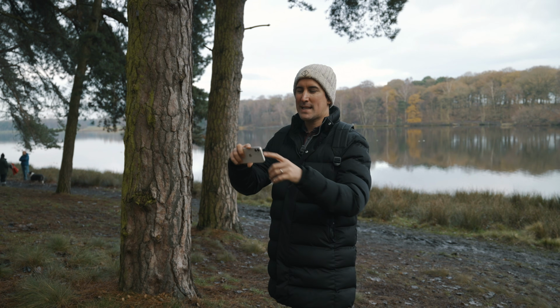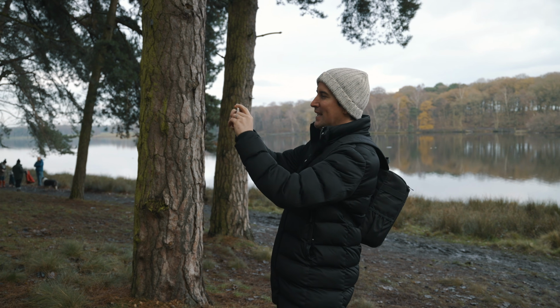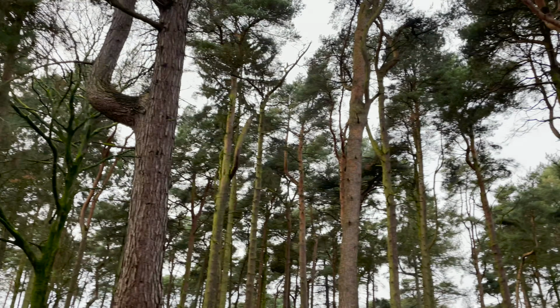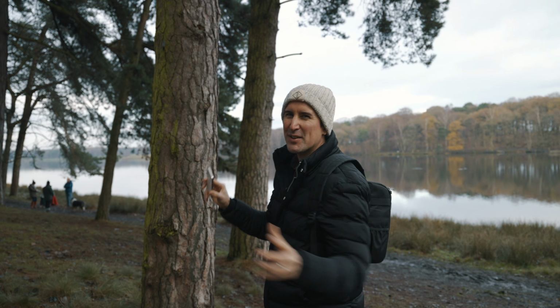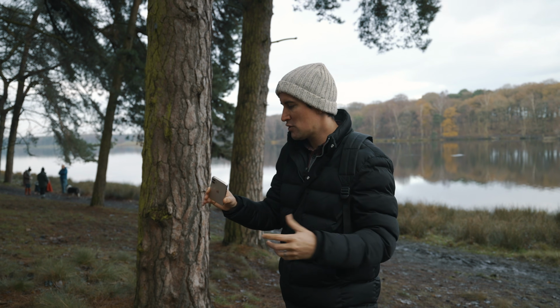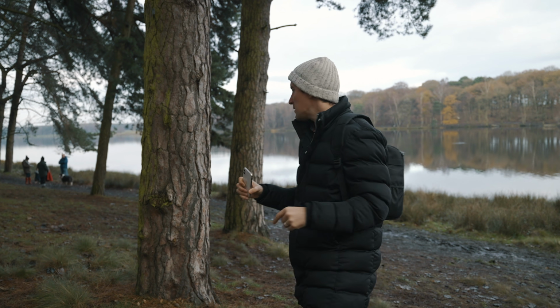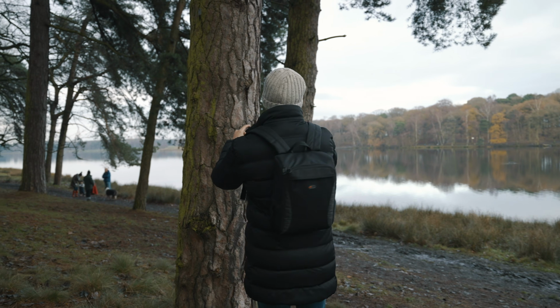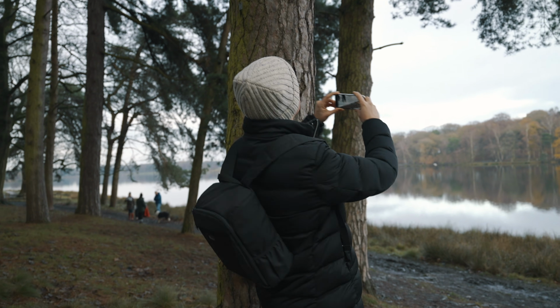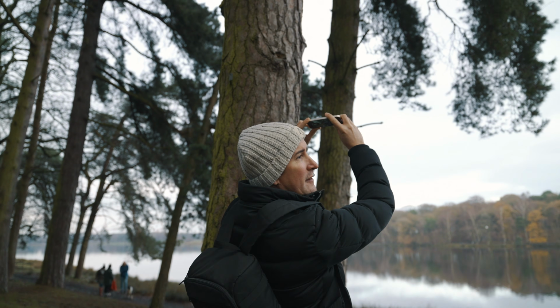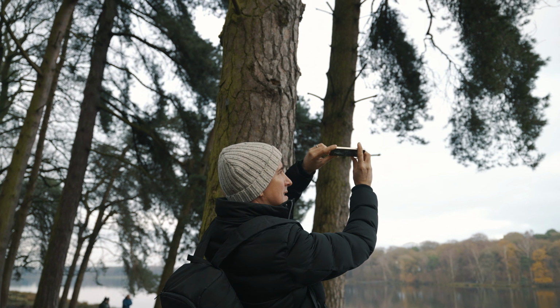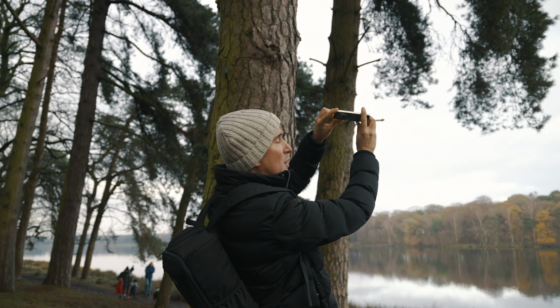Okay, so it can be quite tempting, again, just to point your iPhone at the tree cover and just pan left to right. But it looks a little bit boring and it doesn't tell much of a story. So I'm going to show you a couple of shots you can do when you're in places like this. So the first one we're going to do is we're going to actually get the iPhone and we're going to point directly up at the tree and just give the iPhone a little 360 spin, very slowly, but it gives you a really nice shot.